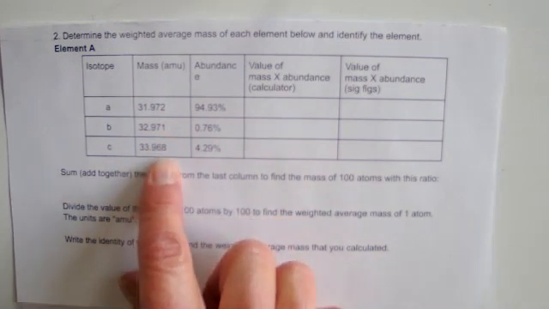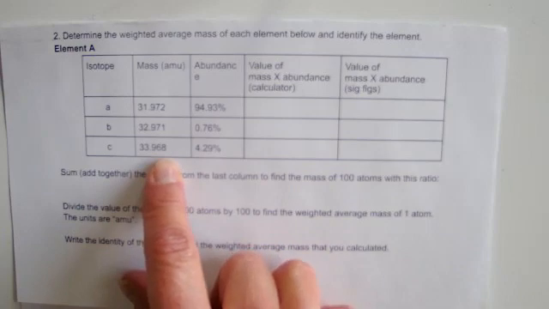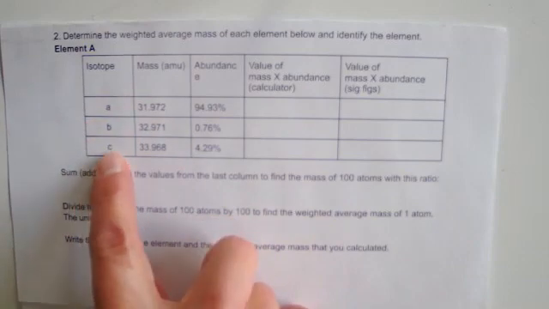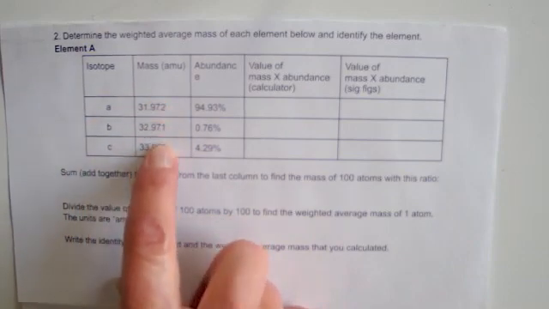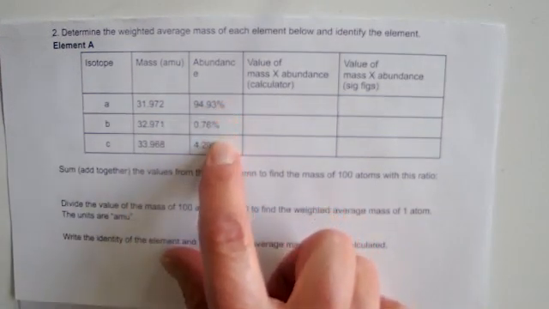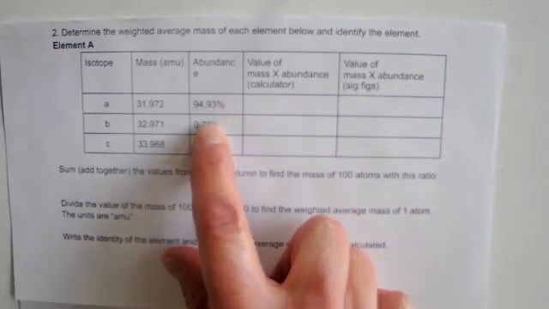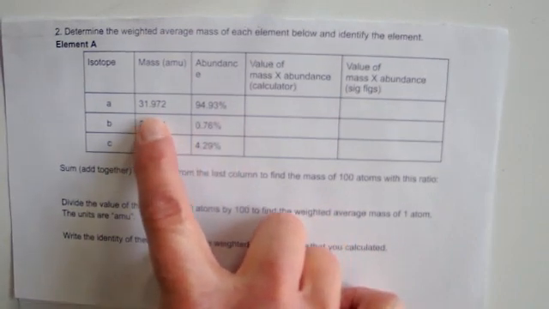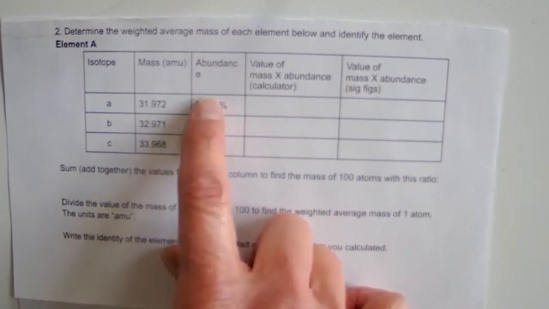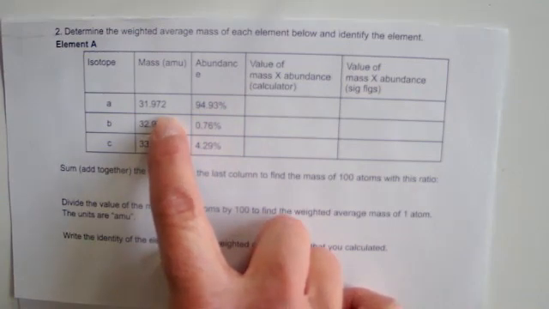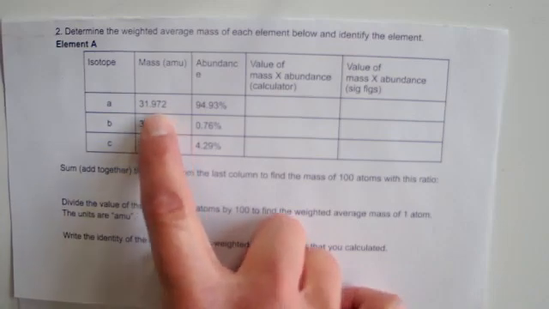So that means we have an element that has, of course, the same number of protons. That is what makes these isotopes the same element, but they have different numbers of neutrons, which changes the mass. The abundance of the different isotopes is shown here. So we can see that this isotope that has a mass of 31.972 is actually the majority. So we would expect that when we come up with our value for this, it will be very, very close to 32. That's just setting us up to make sure that we're working with this correctly.